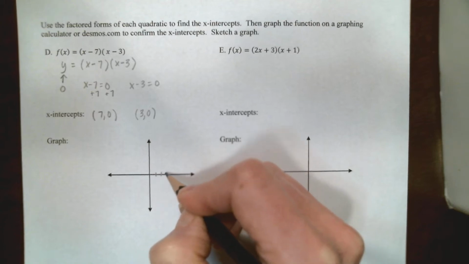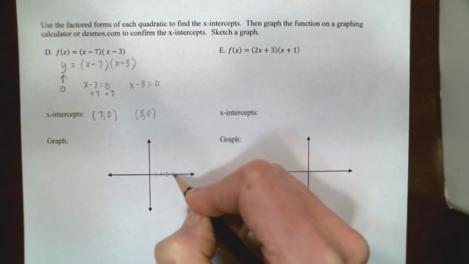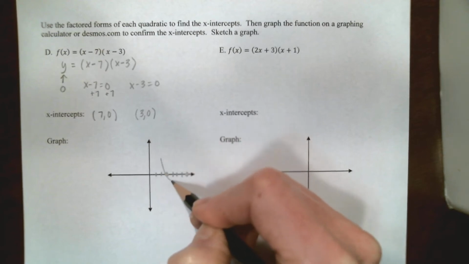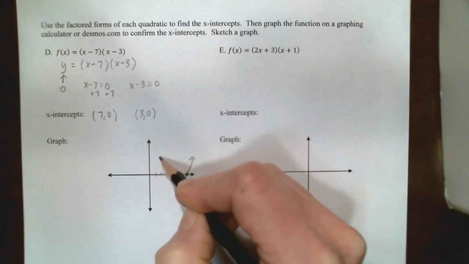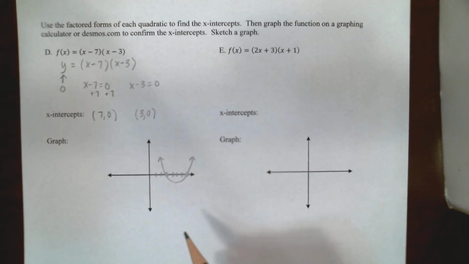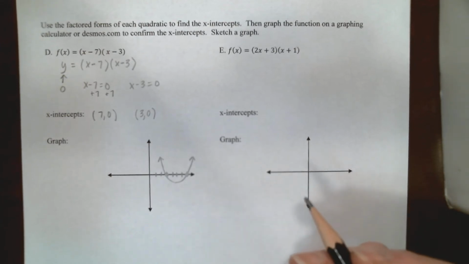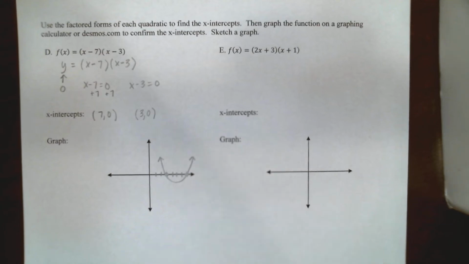If I were to graph this, 3, 0, 7, 0, there's my graph. I'm not really concerned with how low the parabola goes or how wide or how skinny it is today. I'm only concerned with these two intercepts.